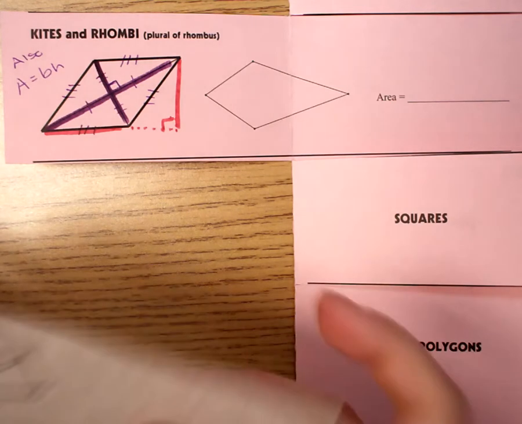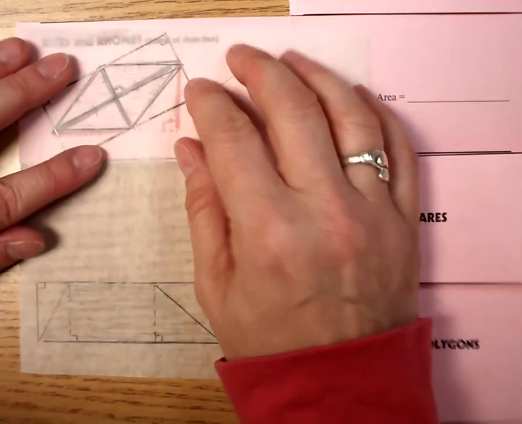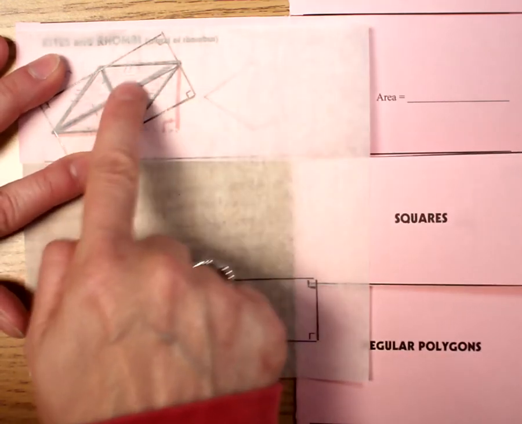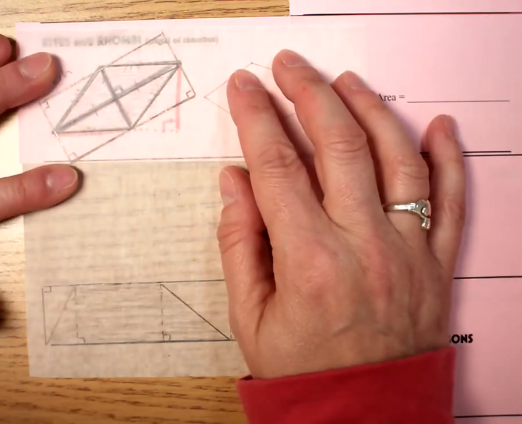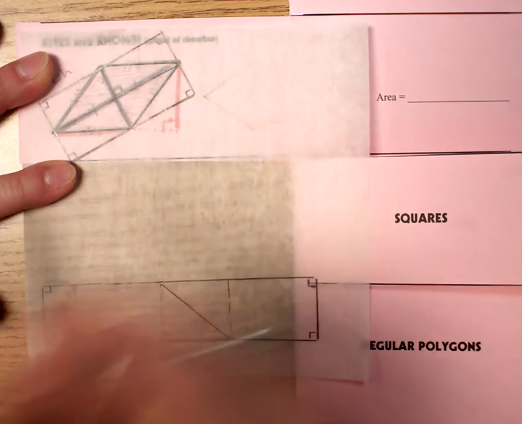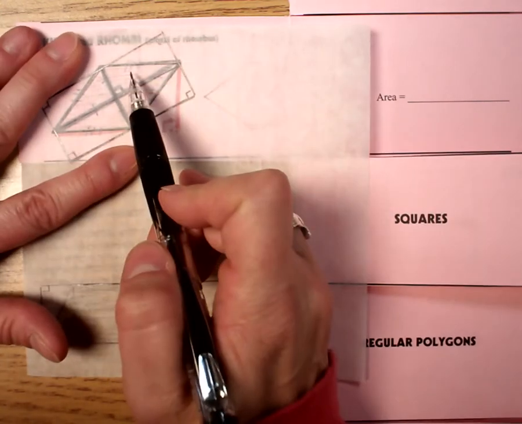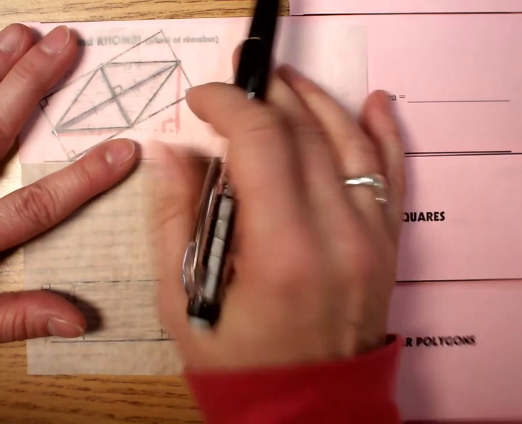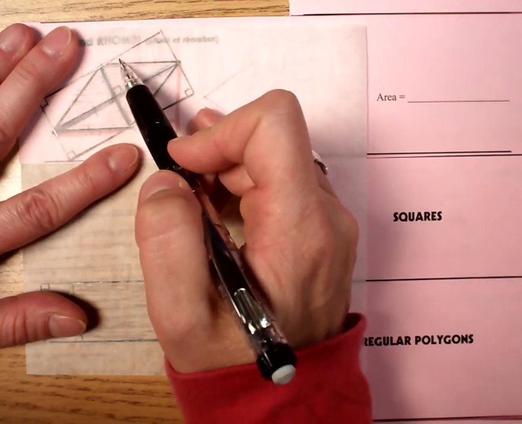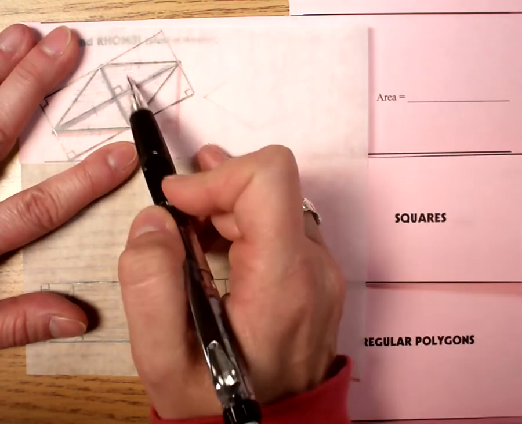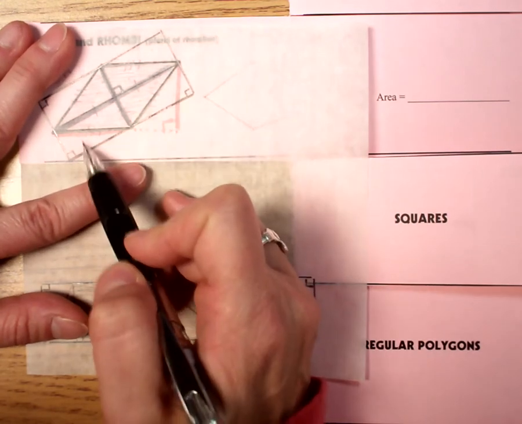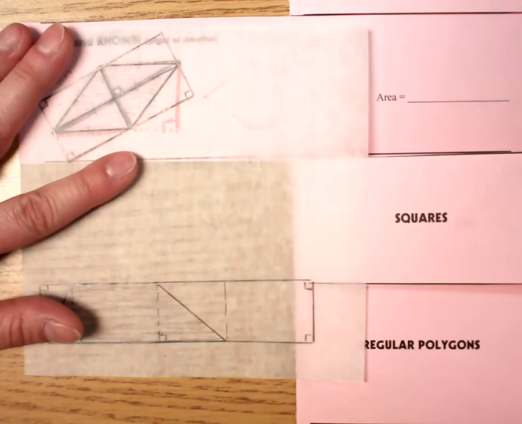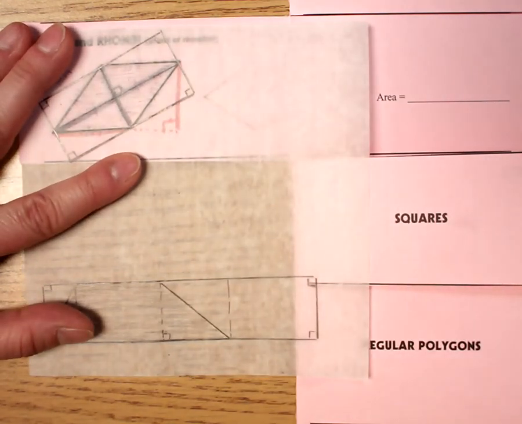What I've already done for you on a piece of patty paper is I traced the original rhombus and I've lightly shaded it in. Then the next thing I want you to notice is that I took each of these small right triangles that are inside, and I have doubled those, similar to what we did for the area of our triangle. I doubled this one there, and this one there, and this one there, and this one there. There are other ways that we can do this. This is just the way that I chose to set this one up.